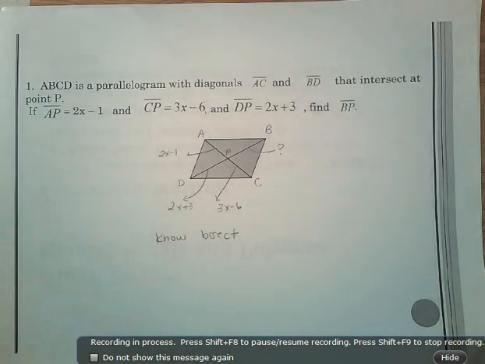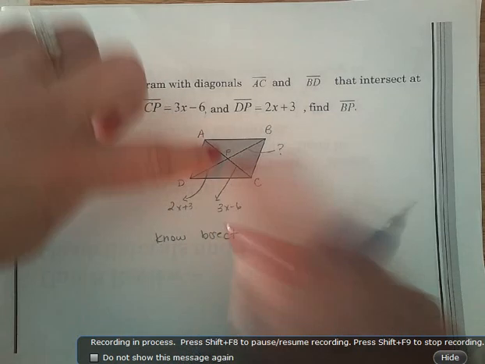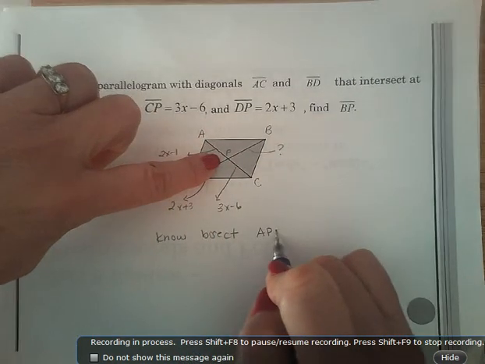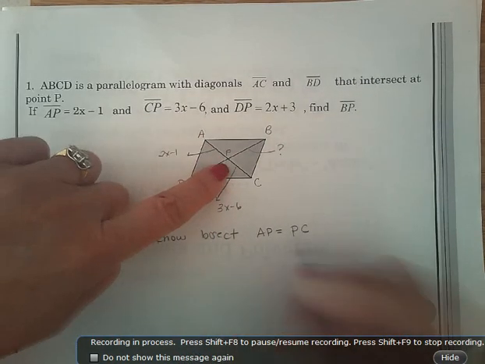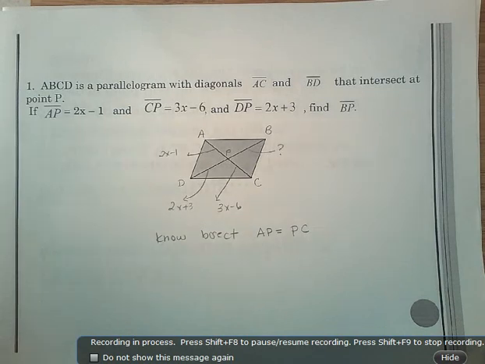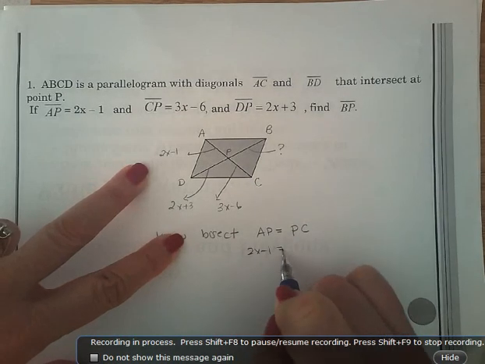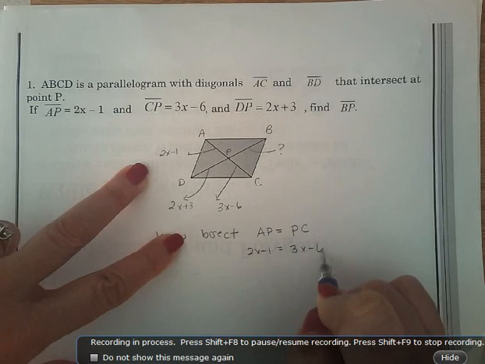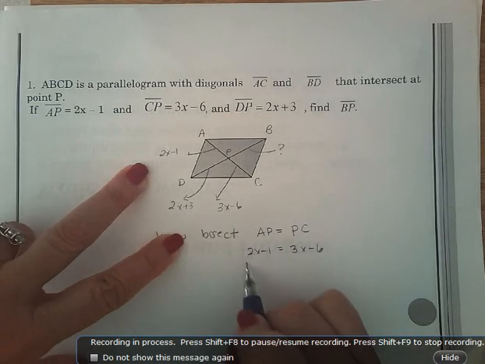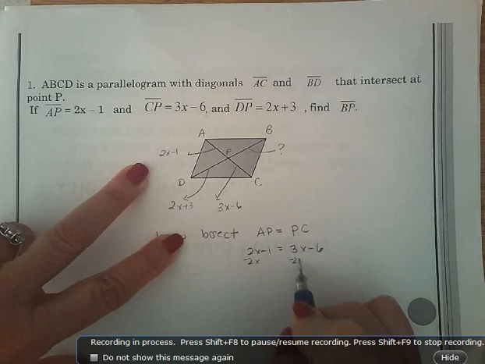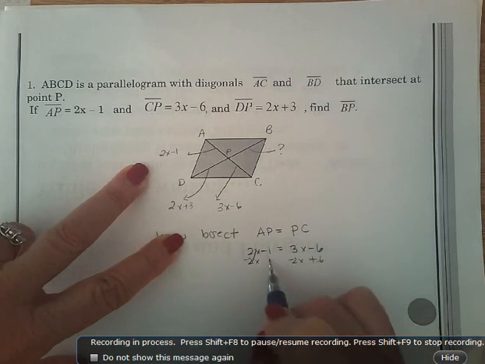So we know that AP is equal to PC. With that, we are able to find out what x is in our equation. So 2x minus 1 equals 3x minus 6. So now we're going to solve for x. So I have 5 equals x.